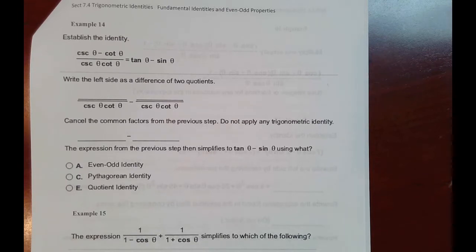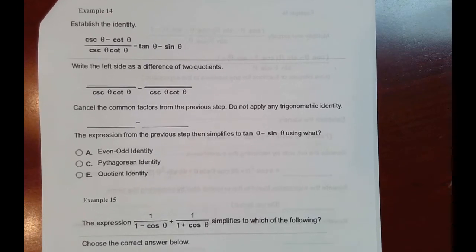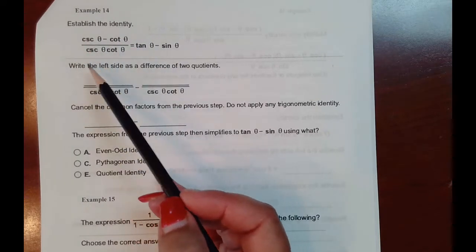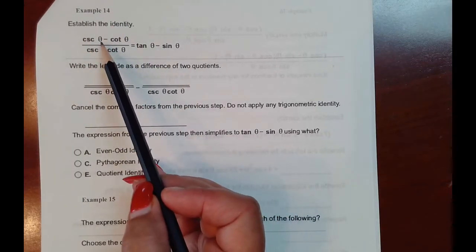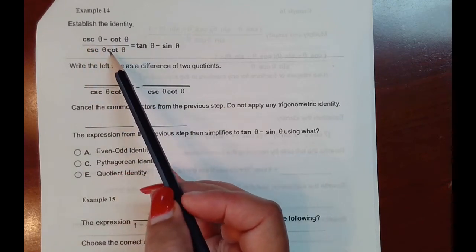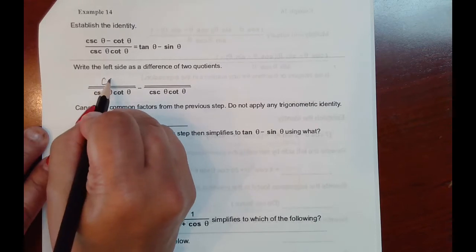Okay. Moving to number 14. Establish the identity. They give you cosecant at the top, cotangent at the top also, minus cotangent, and then cosecant times cotangent on the bottom. Okay, this says write the left side as the difference of two quotients. So they're giving you that common denominator in both of these quotients, and they're asking you to split this up. You split it up at the minus sign. So it's first term over this denominator minus second term over that denominator. So that would look like this.